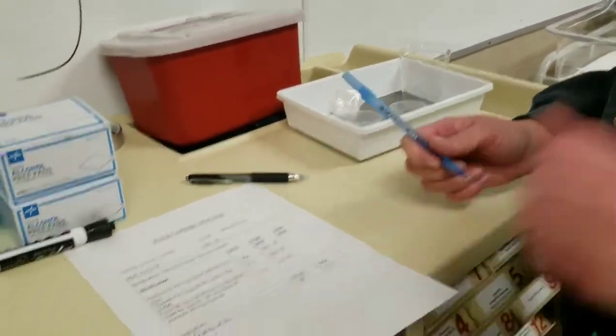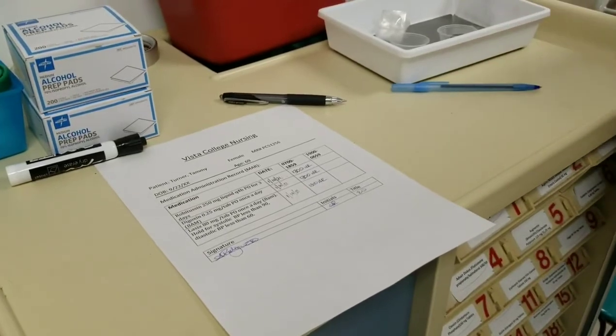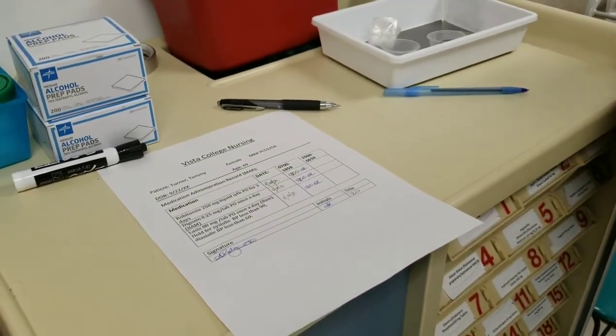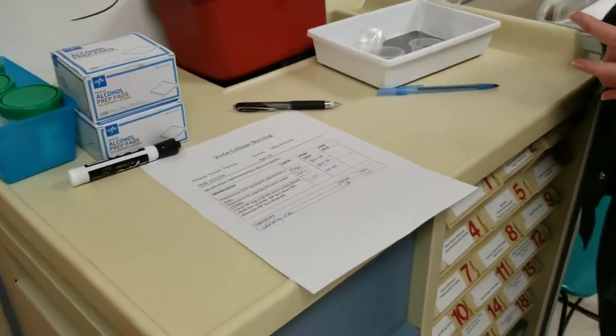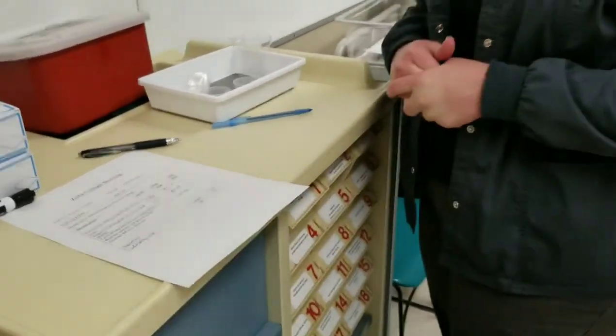And then complete your documentation. And then you will go back in about 30 minutes to an hour to follow up with any assessments for the patient of taking their medications.